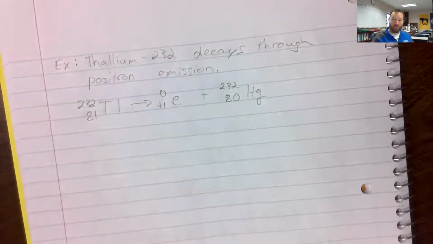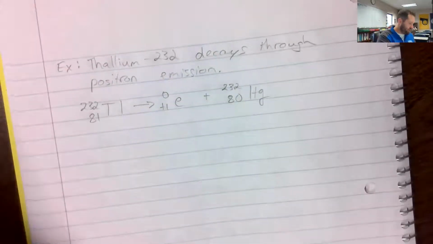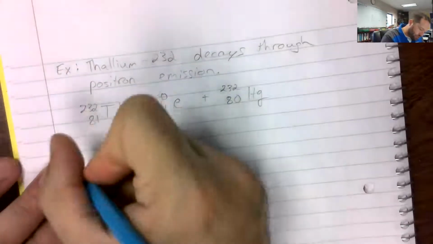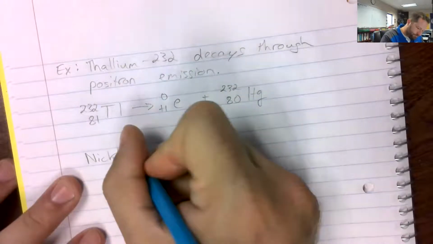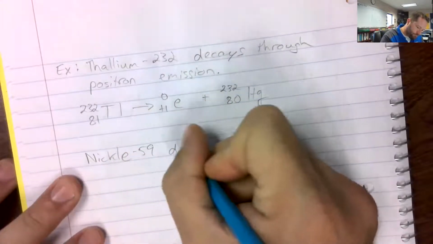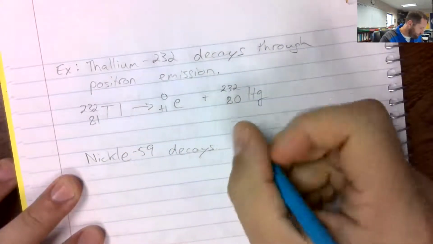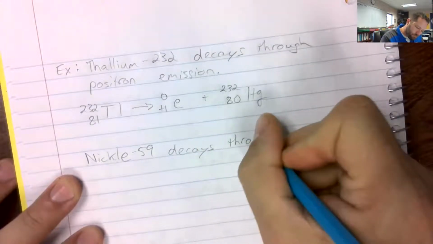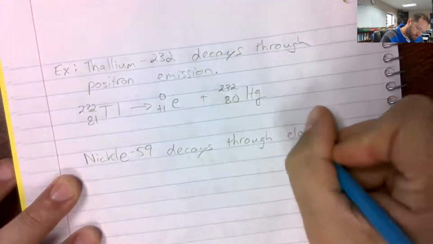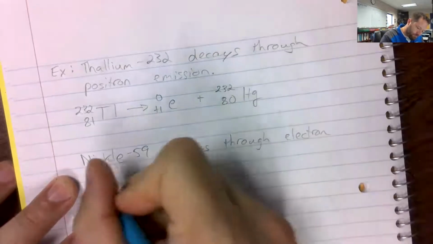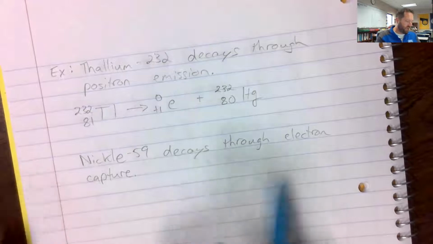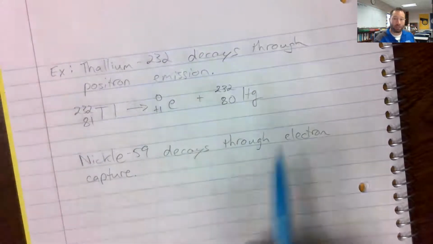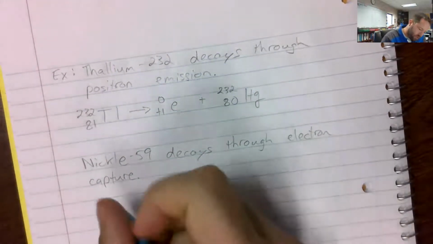Do one more example for you guys. Take a look at how electron capture works. So nickel 59 decays through electron capture.